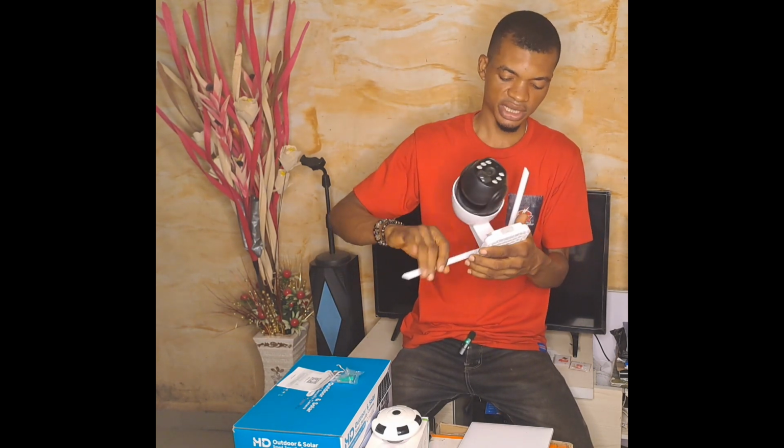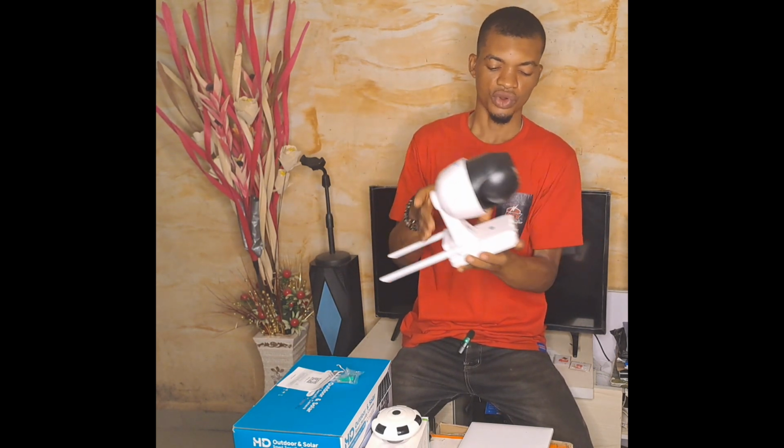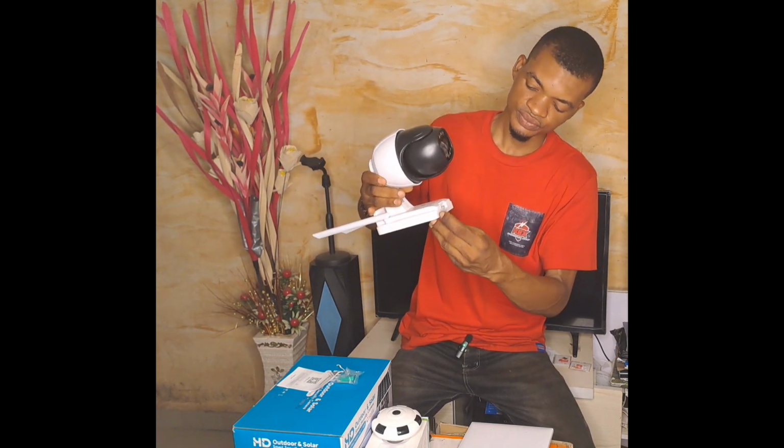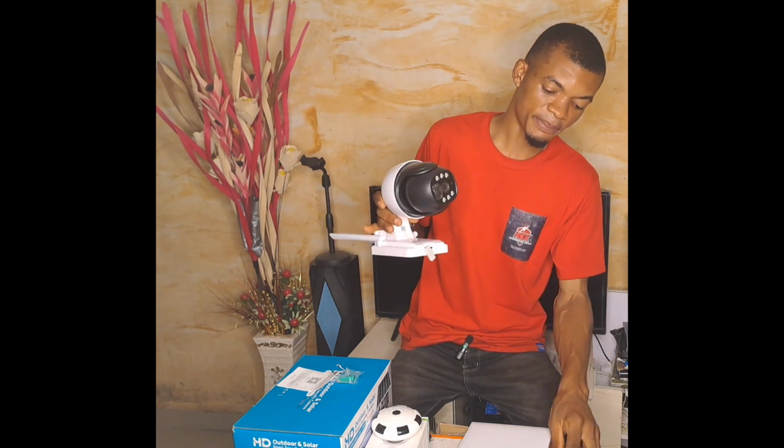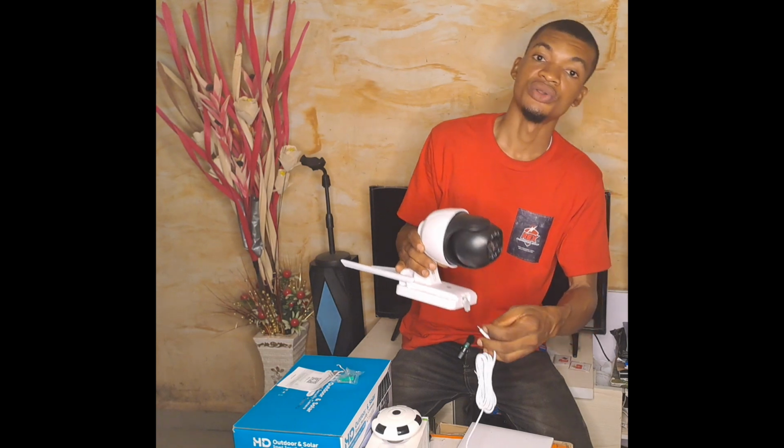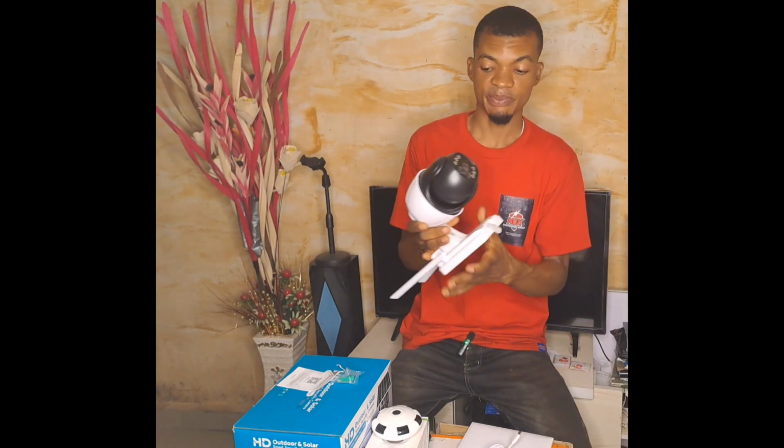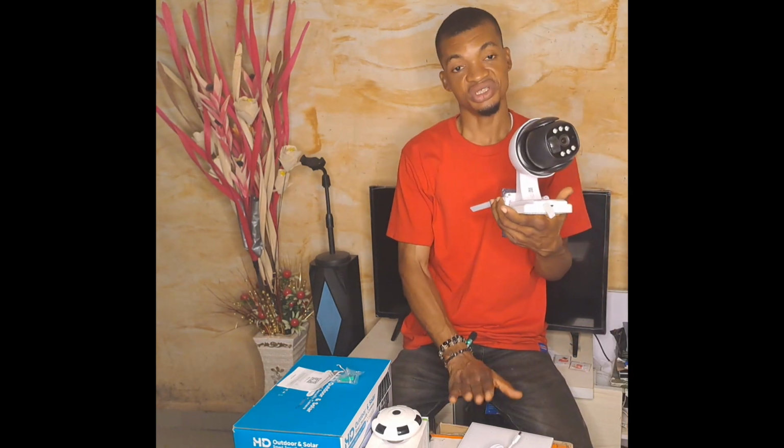So this particular camera has a slot, that's this particular slot. This place is for power, and the power is either from the panel or you can use electricity also to power it. Perhaps you want to use this indoor and probably you have a power source that is close to you and you don't want to be using a solar panel.